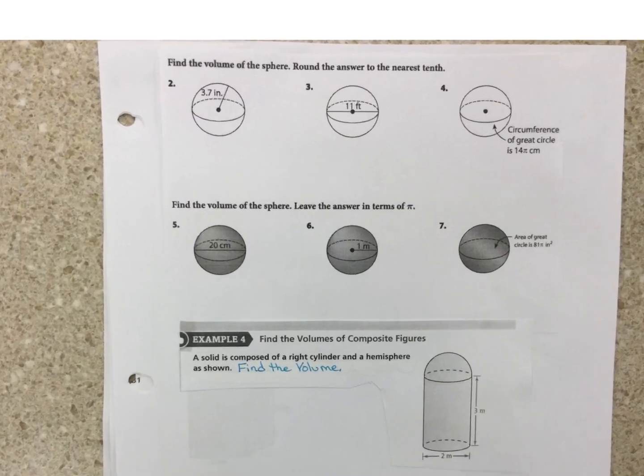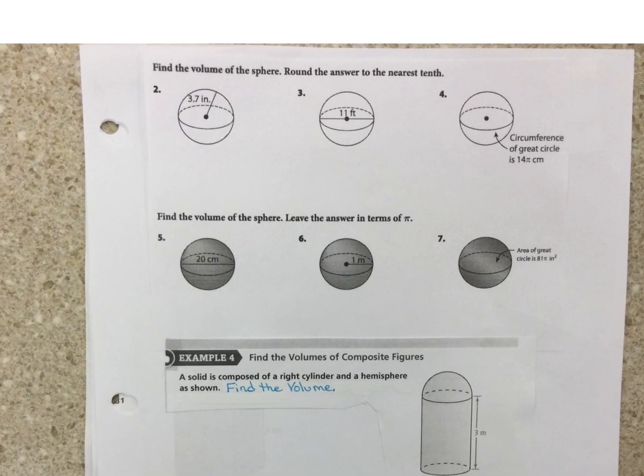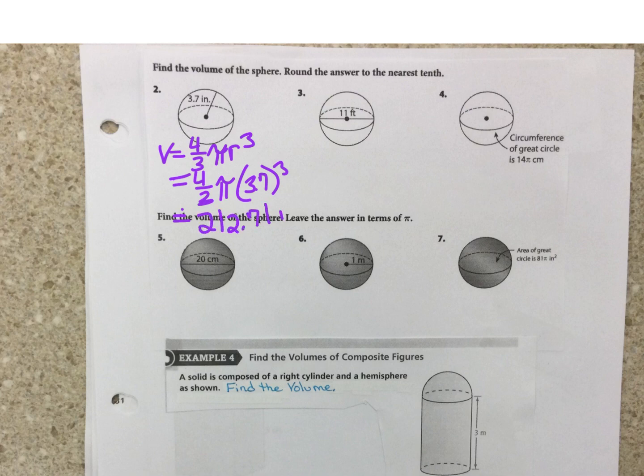All right, so find the volume of the sphere. So volume equals 4/3 pi r cubed, and r is 3.7. And we get, excuse me, 212.71 inches cubed. Now I'm not going to write the volume anymore because I don't have a lot of space.